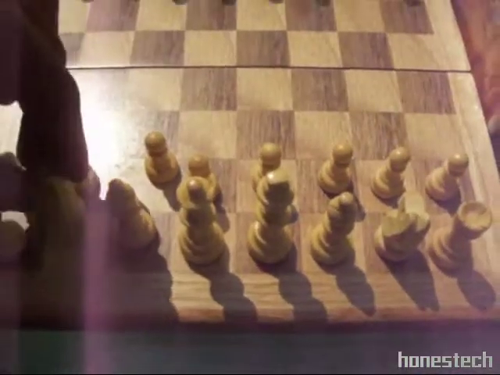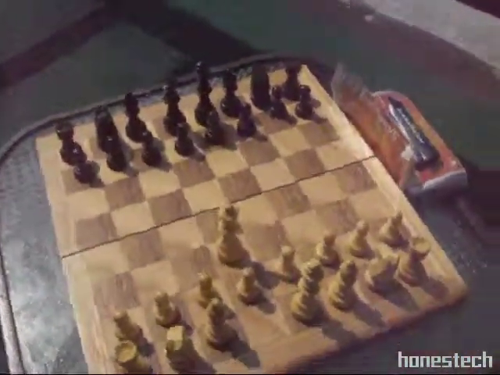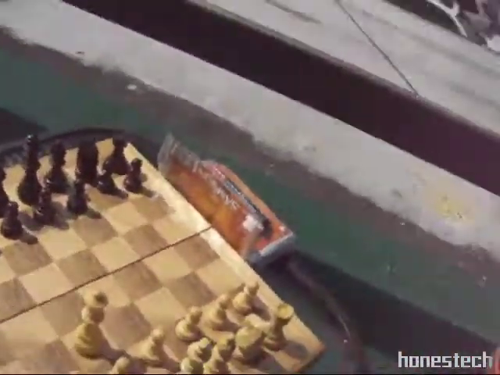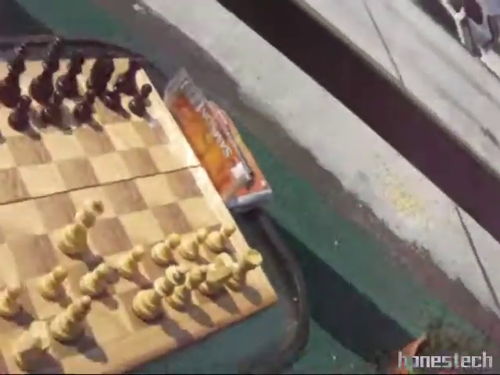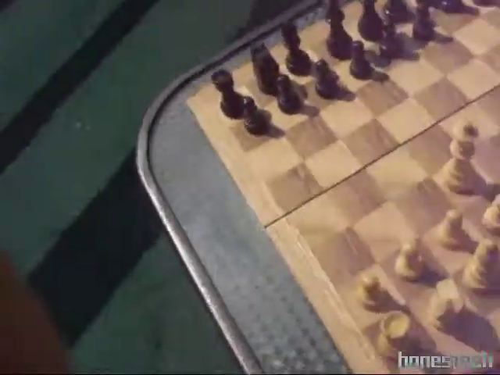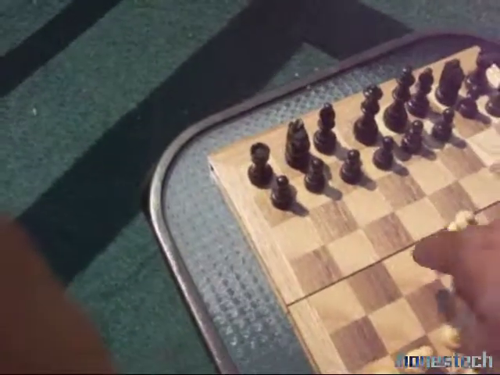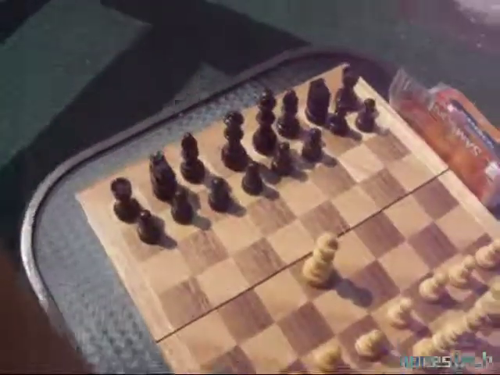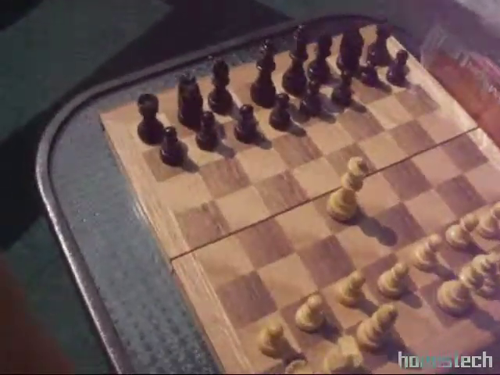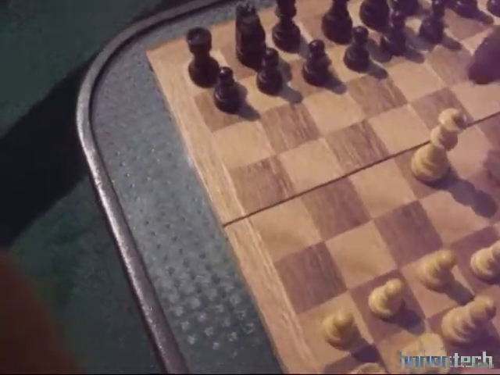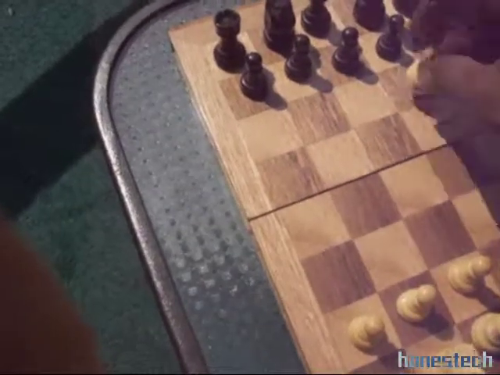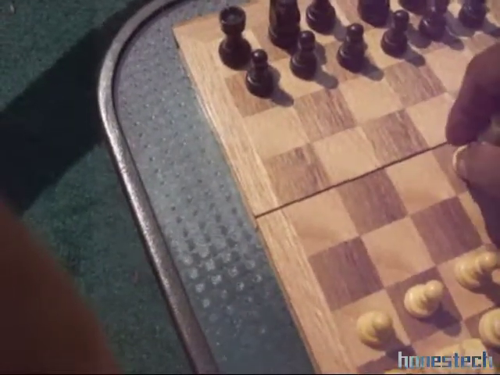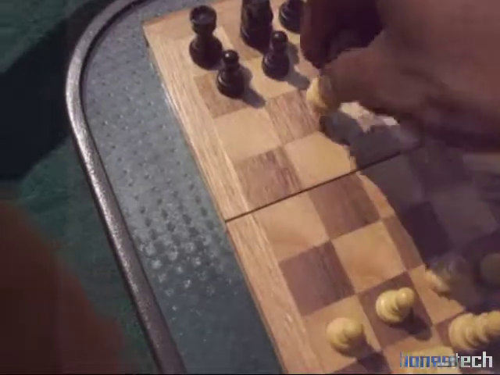Now, we're up to our most powerful piece, which is the queen. This board is kind of small and the pieces are very light, so I'm not the biggest fan of this board. However, this is what I have to work with right now. The queen, as we talked about before, covers the rook and the bishop together, and the pawn, you could say. He can move any number of spaces he wishes, forward, backward, meaning horizontal, vertical, or diagonal.